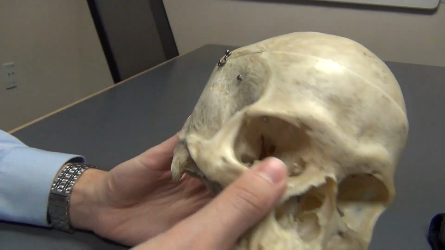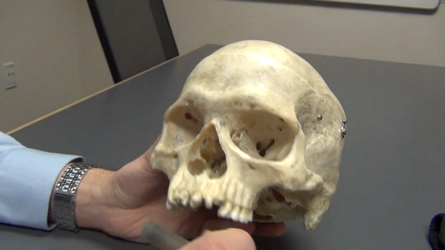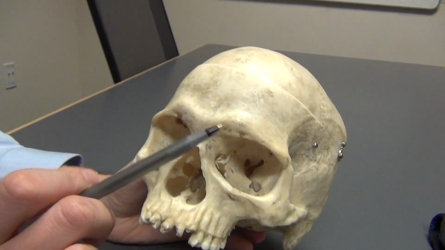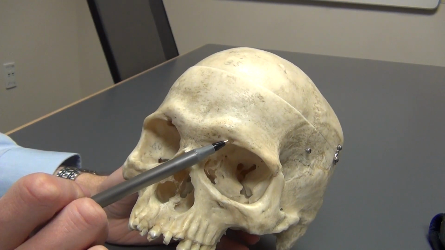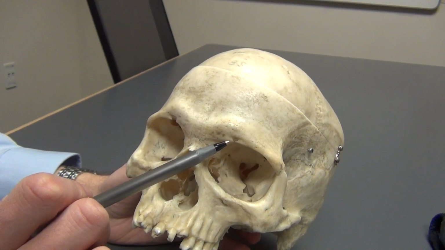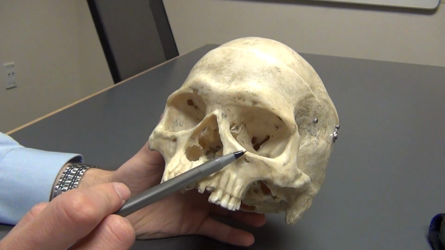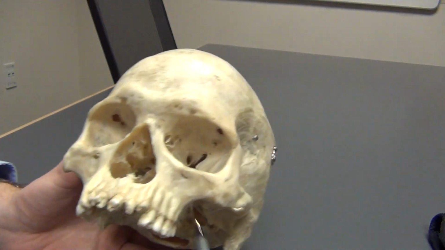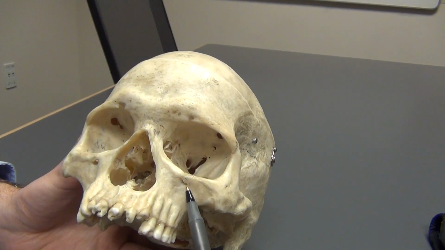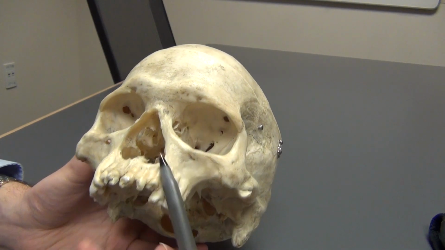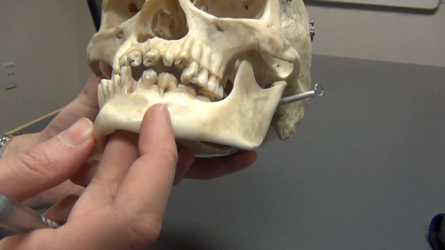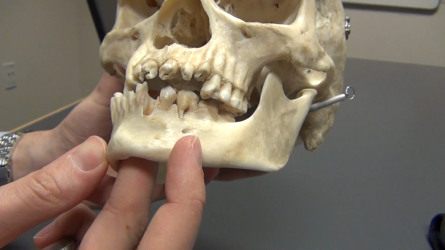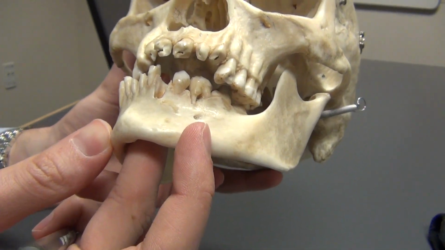Coming along to the front of the skull, I want to point out a couple of little foramen. Right here, just above the orbit, that's the supraorbital foramen. Then in the same vertical line, right underneath the orbit, you can see it right here, that's the infraorbital foramen. And if I pull my mandible up over here, you can see a little hole right there. That's the mental foramen.